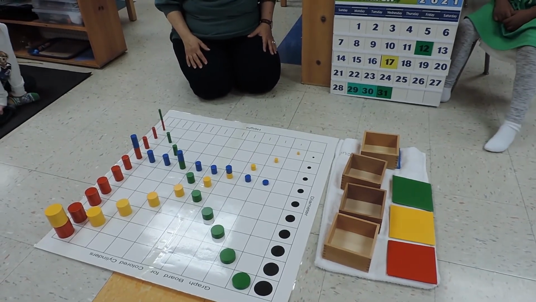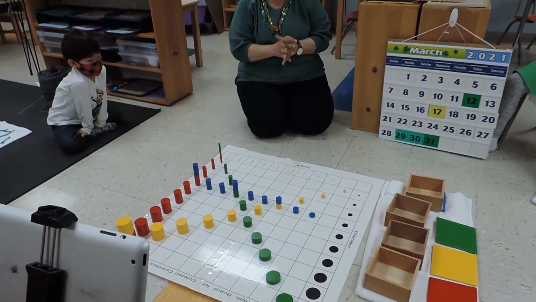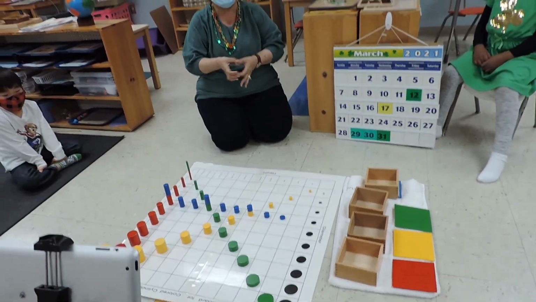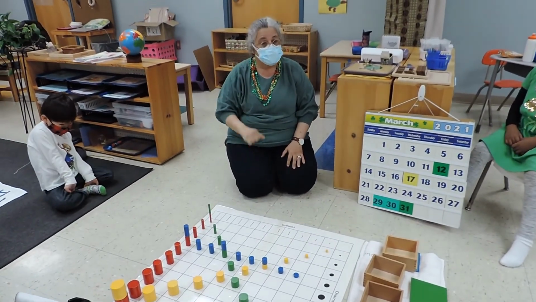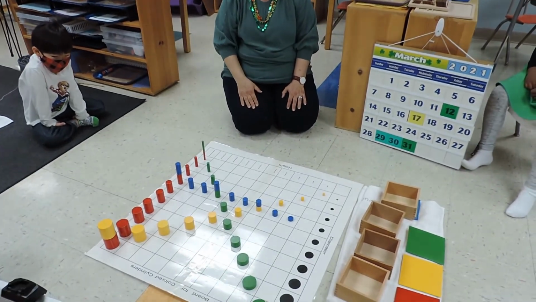So boys and girls, please listen, this is what graphing is. We sorted these by how thick they are and how long they are. And we made a graph. And how short.